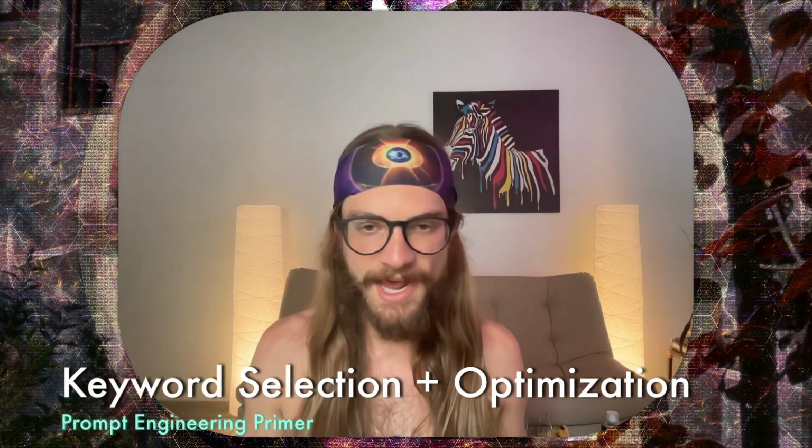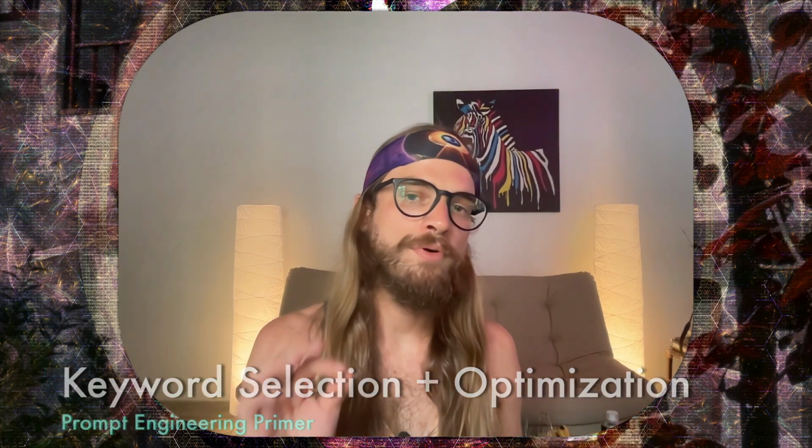Keyword selection and optimization. Can you provide a list of keywords or topics that are relevant to the prompt? Can you recommend a good Italian restaurant in the area? And you can change that to any prompt if you want to find out what sort of parameters ChatGPT would understand.